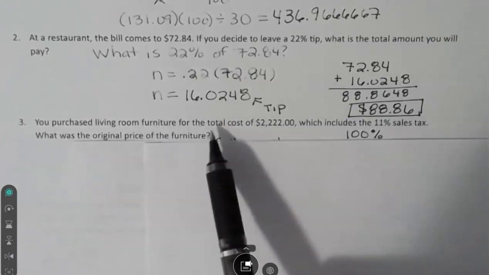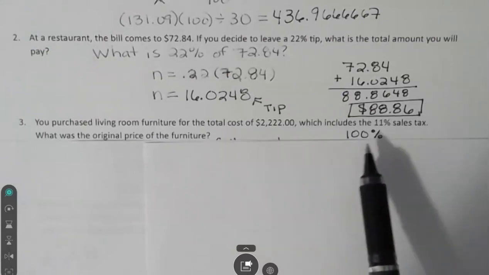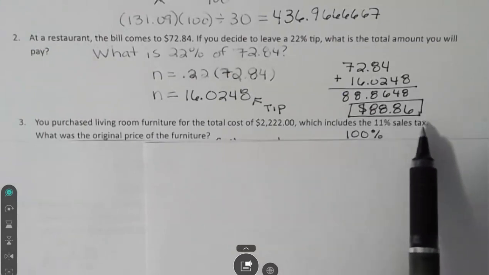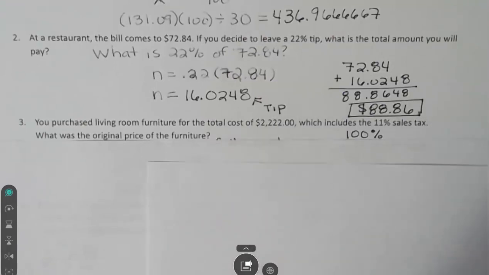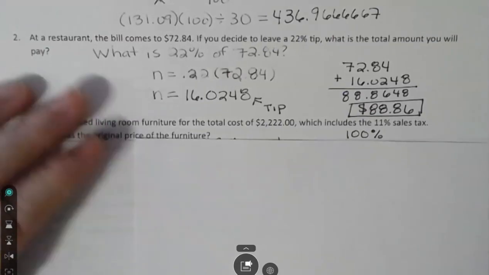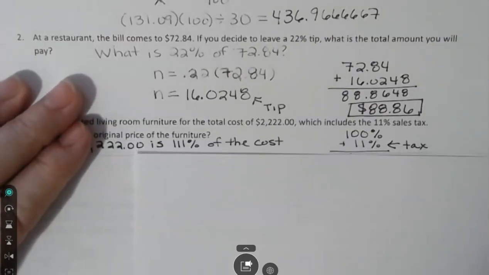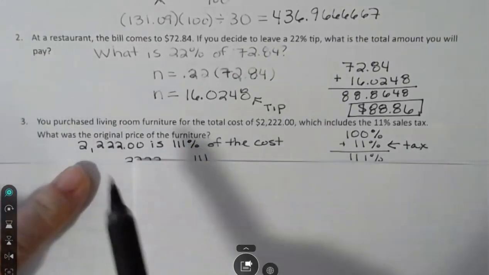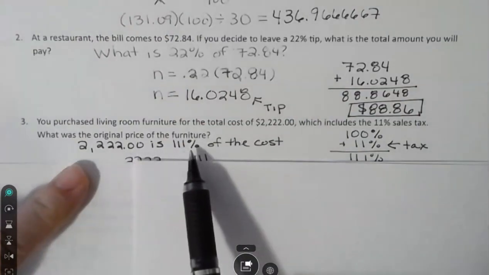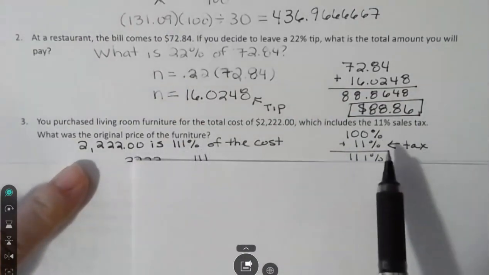You purchased living room furniture for $2,222, which includes the 11% sales tax. What was the original price of the furniture? Our original price here is going to be 100% of the furniture plus 11% for tax. So that's going to give us 111% is what we're paying for this. 2,222 is 111% of the cost, the original cost plus the tax.